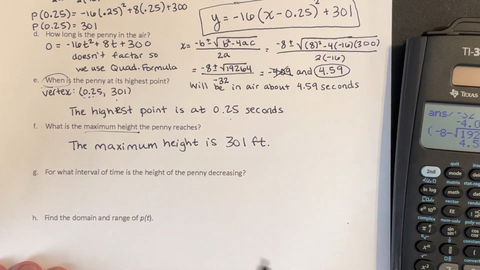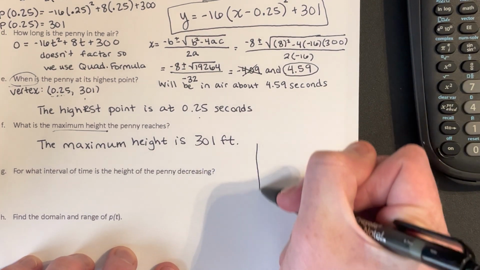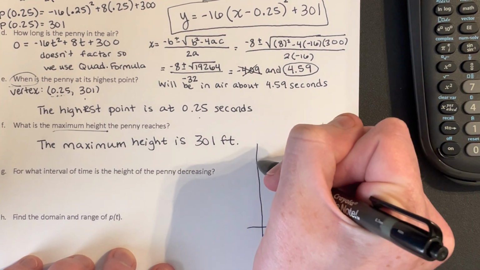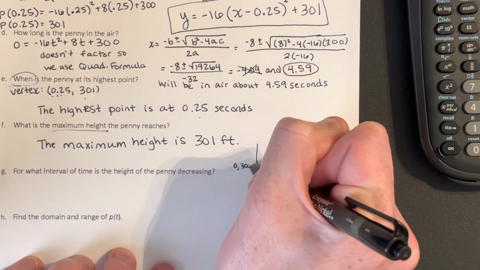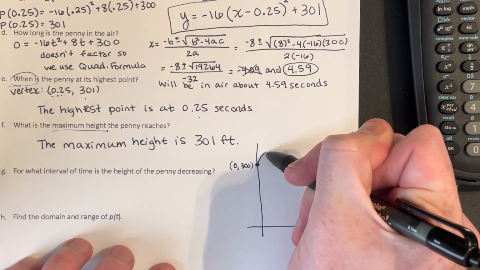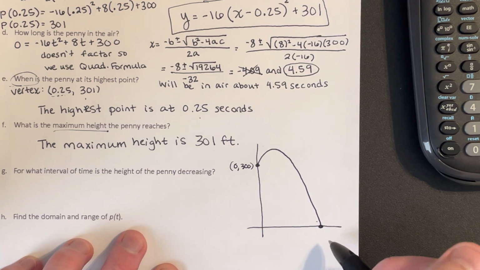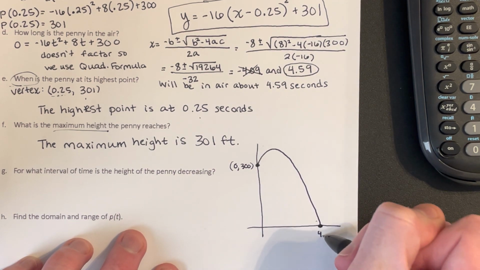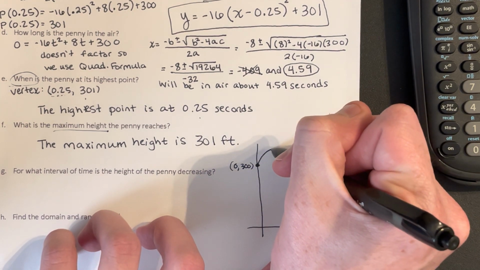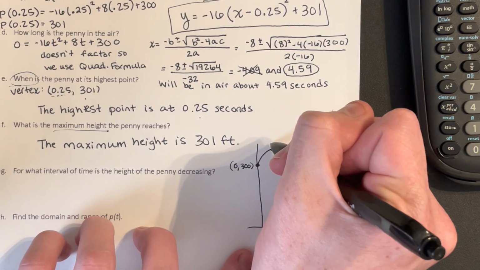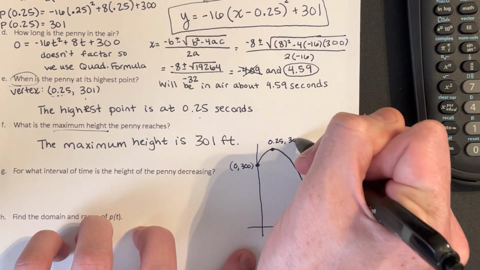The last part here, it is helpful to kind of have a picture. So I'm going to draw a sketch of what we know. So we know it started out at 300. That was our y-intercept. And then it went up and came back down. We have our parabola. We saw it hit a 4.59, and we had a maximum at 0.25, 301.